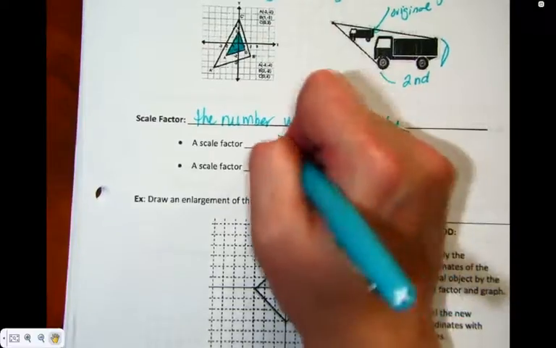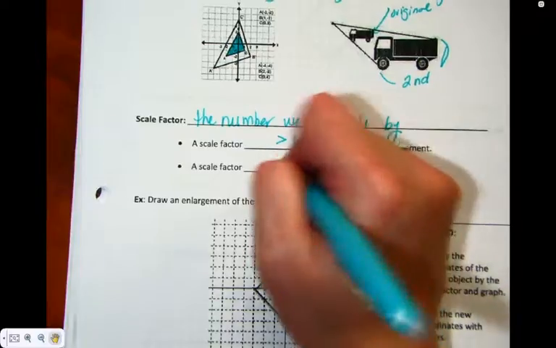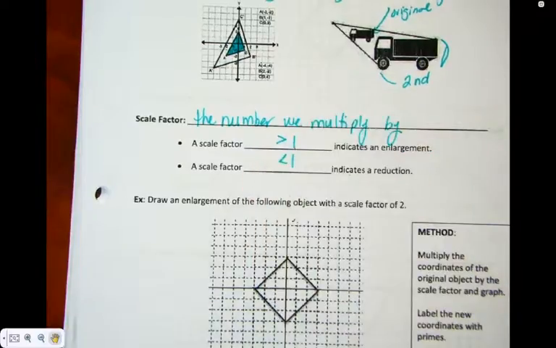When a scale factor is greater than 1, that's an enlargement. When it is smaller than 1, or less than 1, that's a reduction.